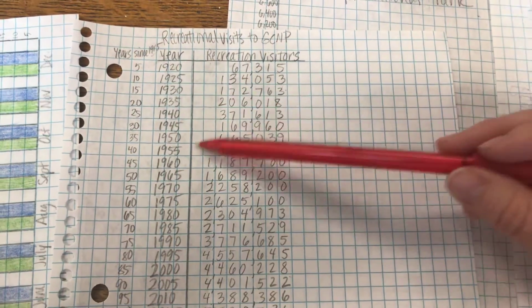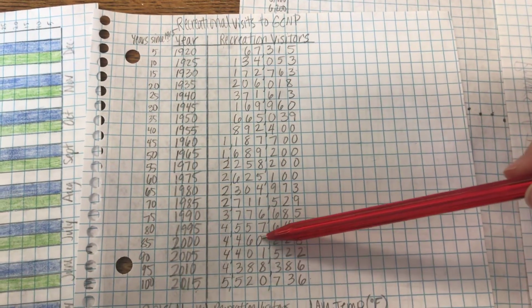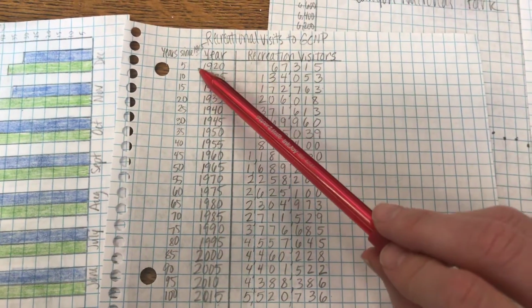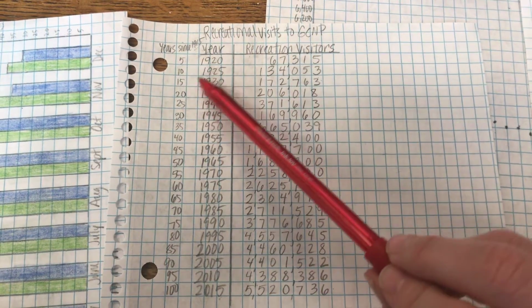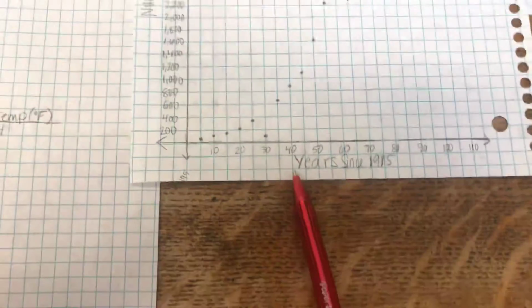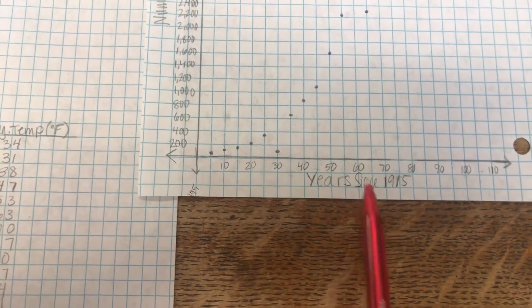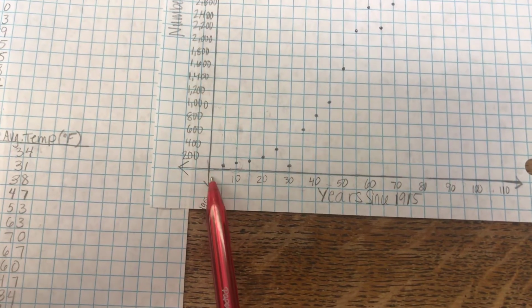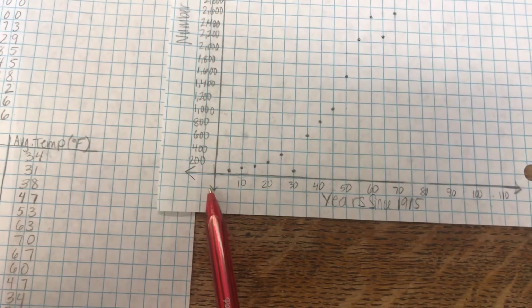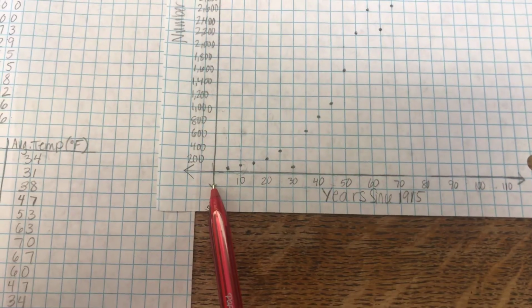Okay, so then I also went to my table where I had listed all the years and recreation visitors for every 5 years. And I talked about this in my previous video. I listed how many years since 1915, so that when I went over here on my x-axis, I have years since 1915. So like this 0 line, my y-axis, is 1915. That would be 0 years since 1915.